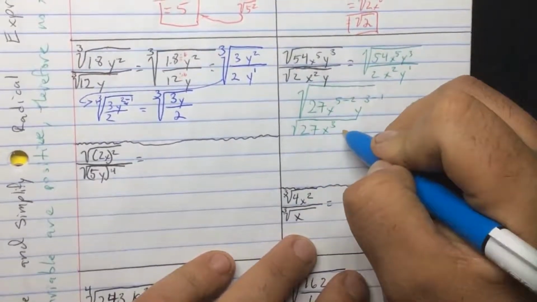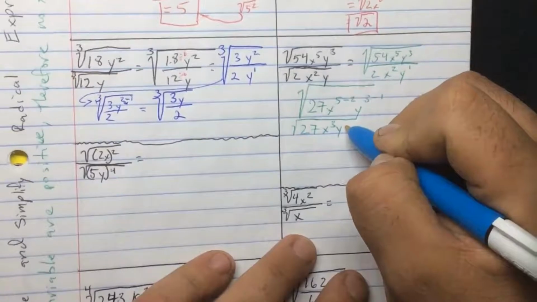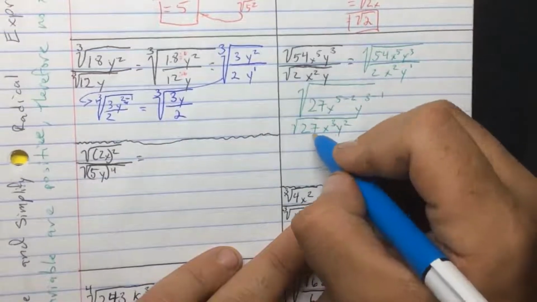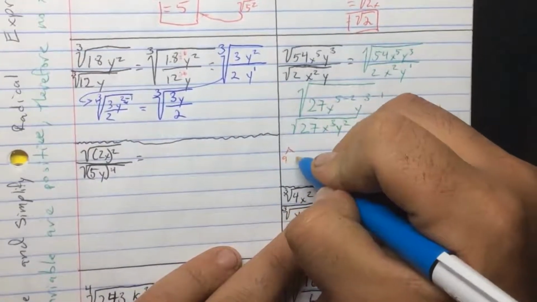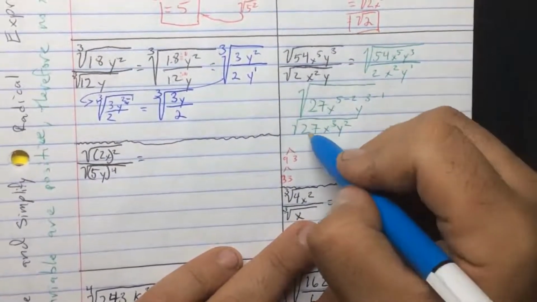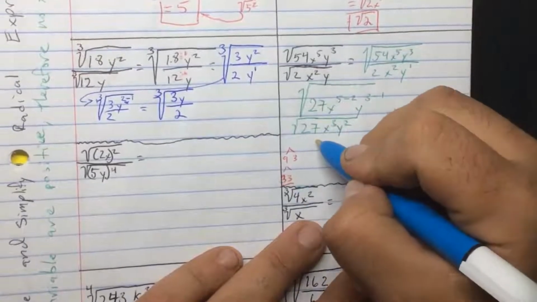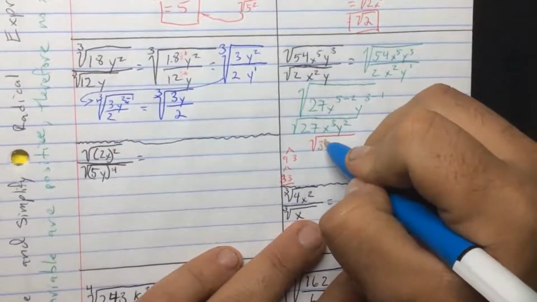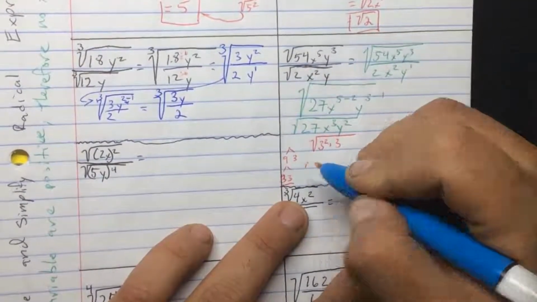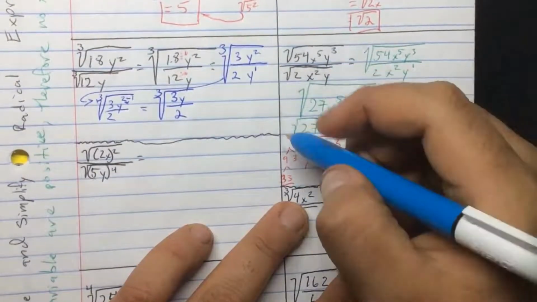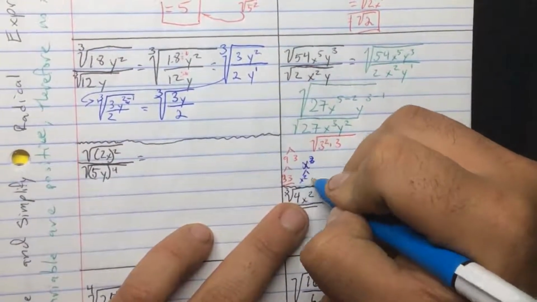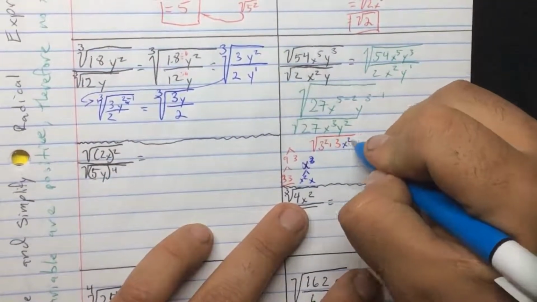Okay? 27 can be rewritten as 9 times 3, and then 9 can be written as 3 times 3. So we know we have a pair here, so this can be rewritten as the square root of 3 squared times 3, and x cubed can be rewritten as x squared times x. So we're going to write x squared times x, and we just have our y squared there as well.